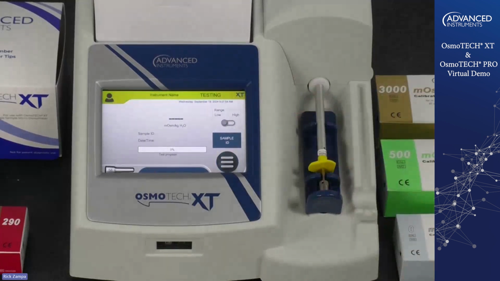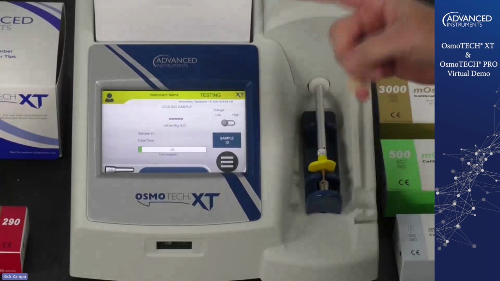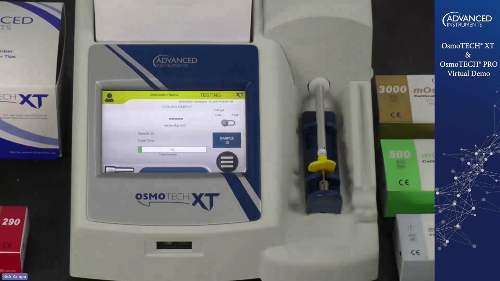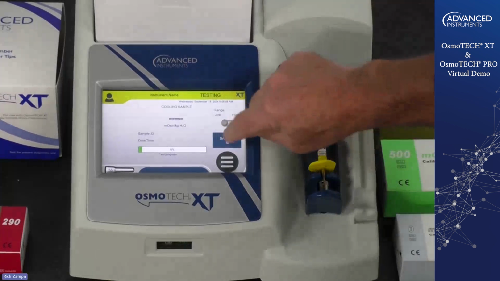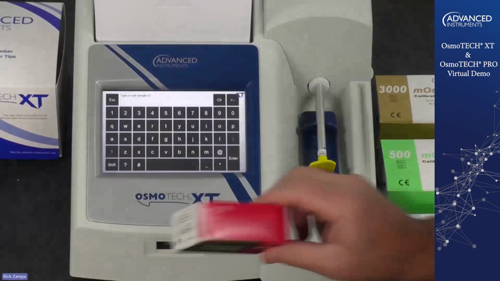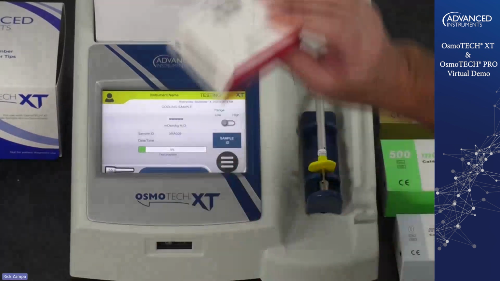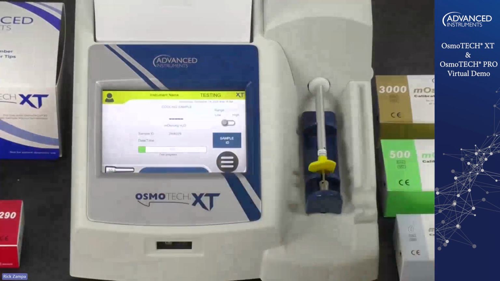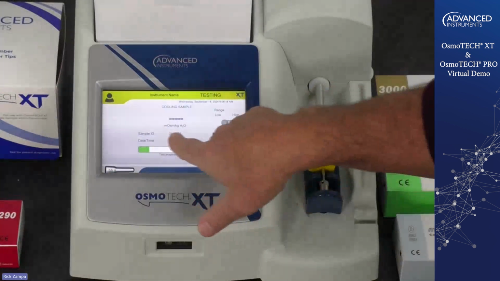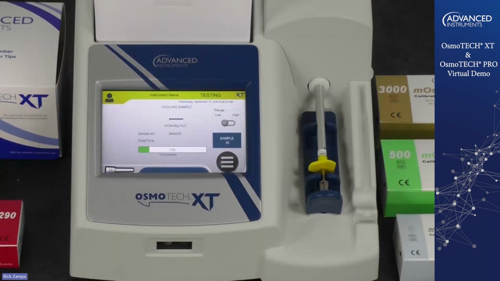The sample does not get aspirated into the instrument. The test is being run in that sample tip that I put on that sampler. So what I'm going to do now, just because I want to, is I'm going to show you, I'm going to put in a sample ID. Once I start the test, I can do that. I use the built-in barcode scanner to scan the box of the 290 reference solution, and it's added the sample number 3MA029, which is the part number for that solution.